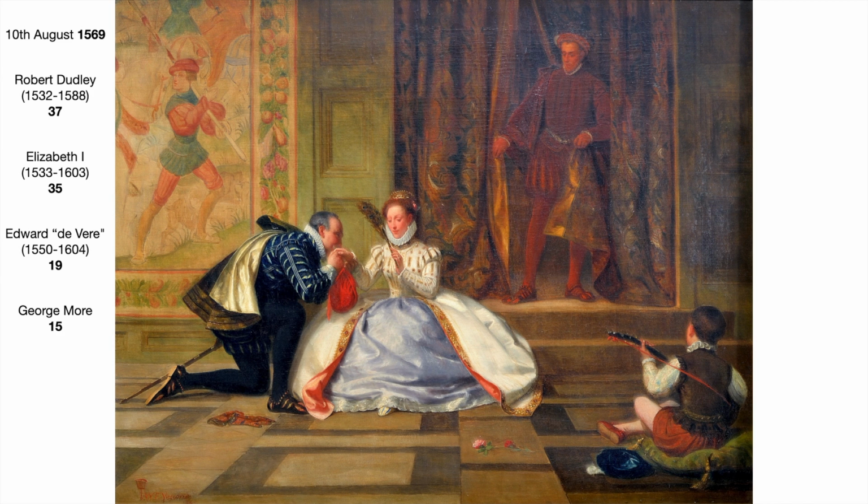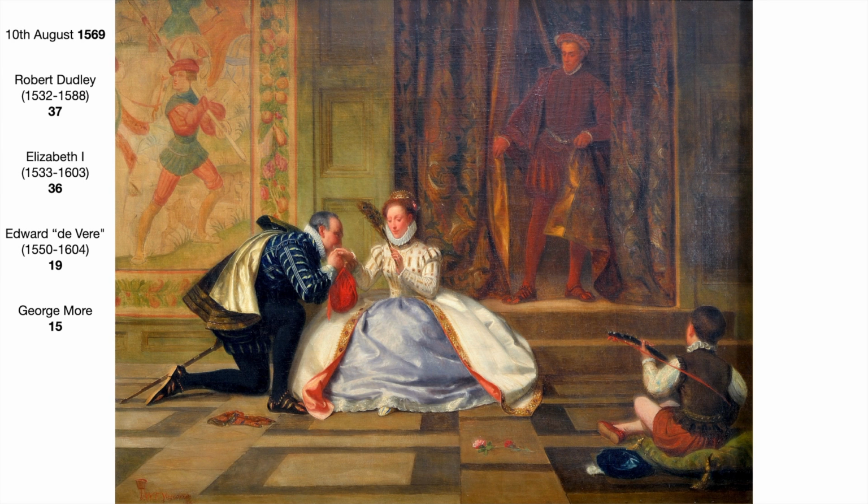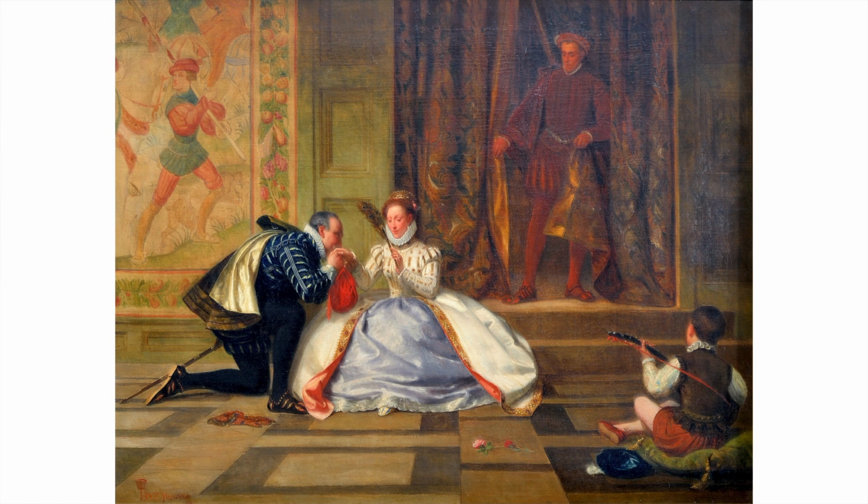And as you can clearly see, that is not a 37-year-old man. Similarly, the boy in the corner is clearly not 15 or 19. So Yeames seems to be playing with time and age. However, the young man in the tapestry of the background does seem to be of the age of 15 to 19.